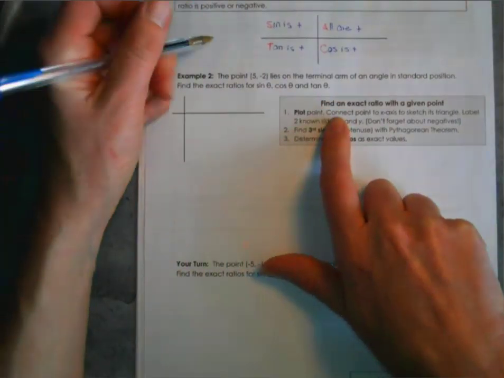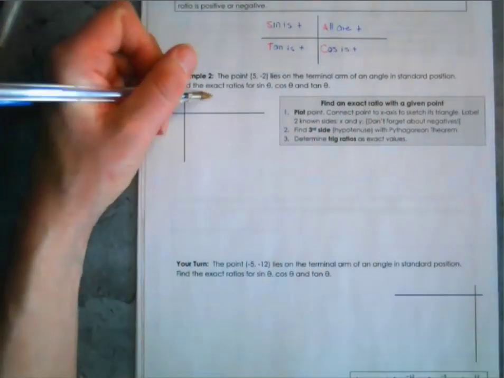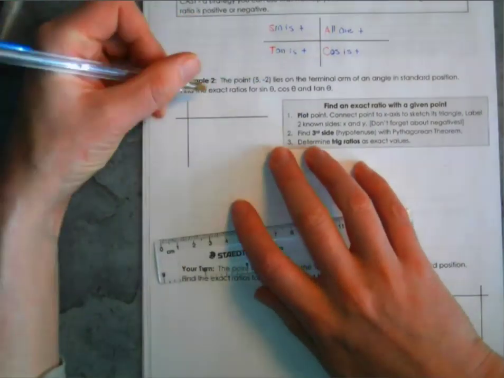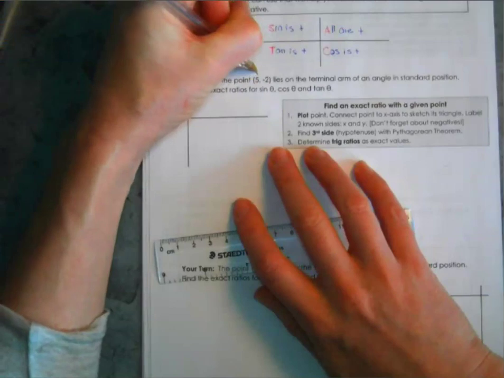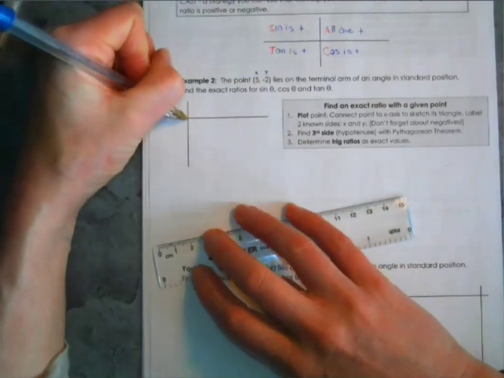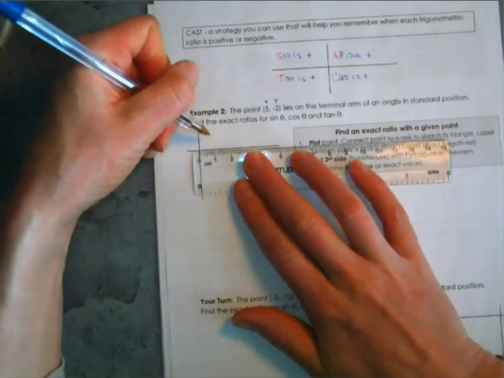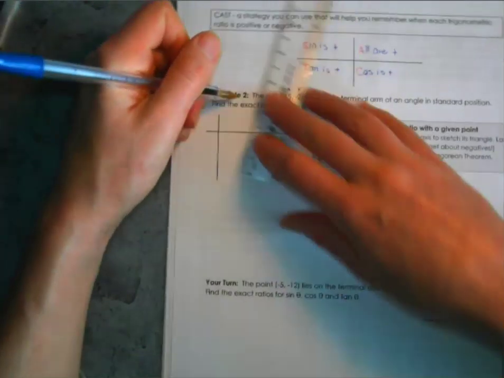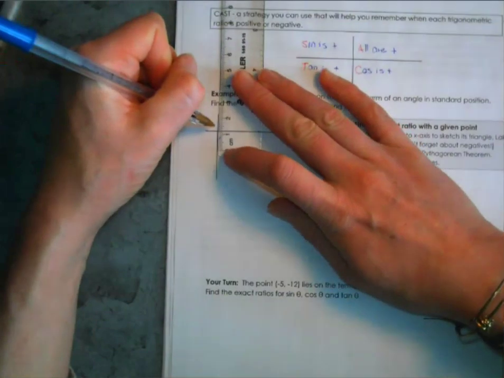So in the first one, find an exact ratio with the given point. We're told that we're at the point (5, -2). Remember that when you have an ordered pair like this, it's always x and then y. On the filled in notes, I tried to do this pretty precisely, just because I'm like that.